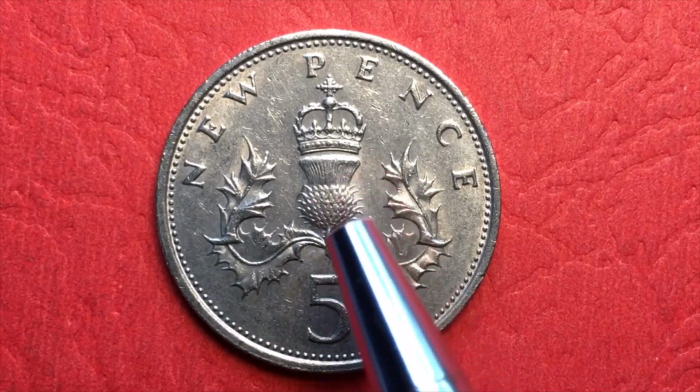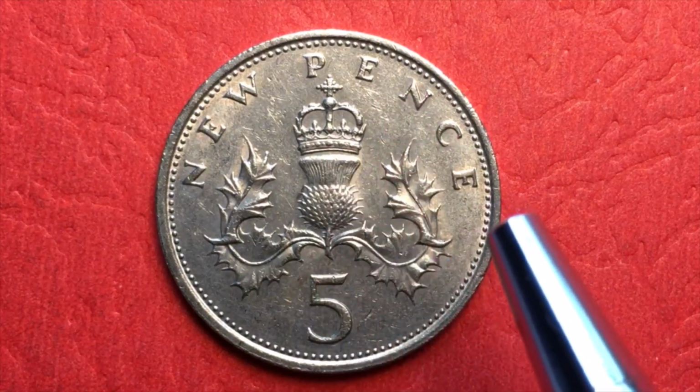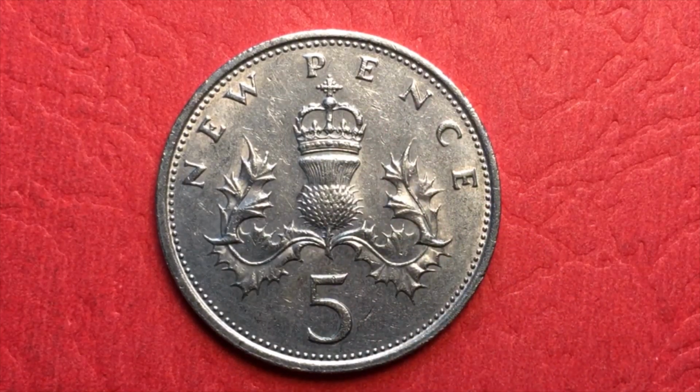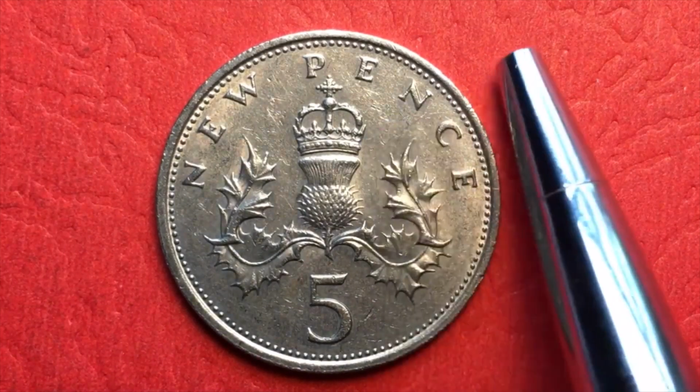And this is a symbol of Scotland, the thistle. And this is a British crown above it. And it has a beaded inner rim. Now, what they did was they made this coin until 1981, but they didn't make it after 1980. So they didn't actually produce this in 1981 except in proof or sets versions. And you'll see that that becomes a similar refrain as we go through the next coins.